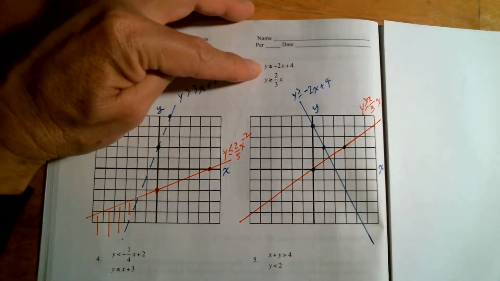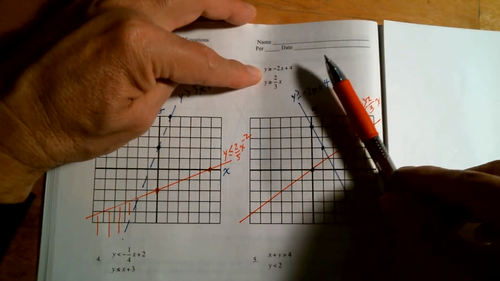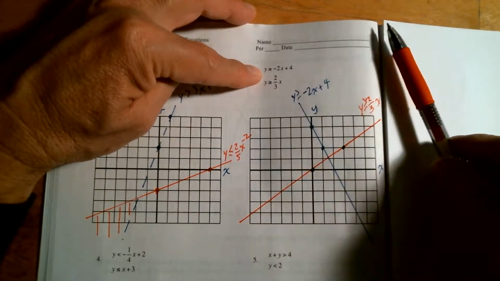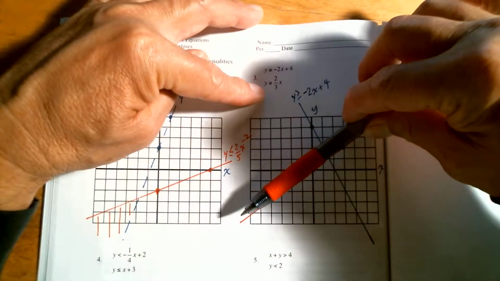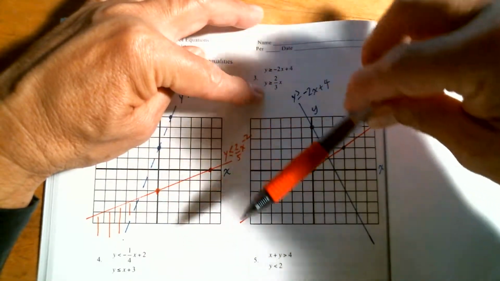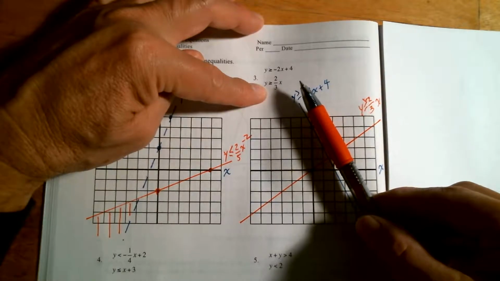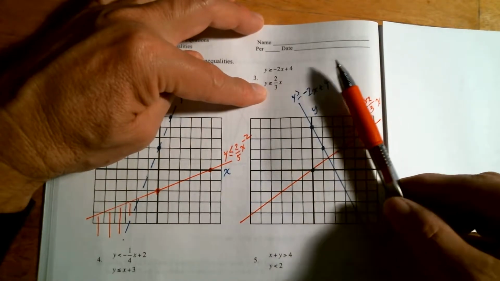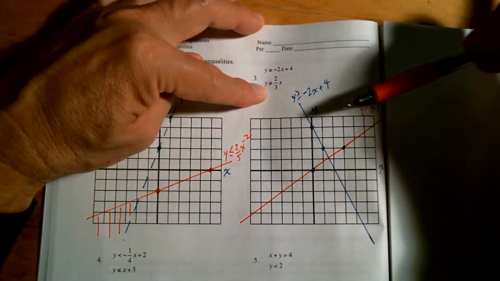So the first one is going to be this area. If I were to shade it, it would be shading all this area. Now for this inequality, it would be this area, above the line. I can already see the solution to this system of inequalities would be above the line, above the line. It would be in this triangle right here.